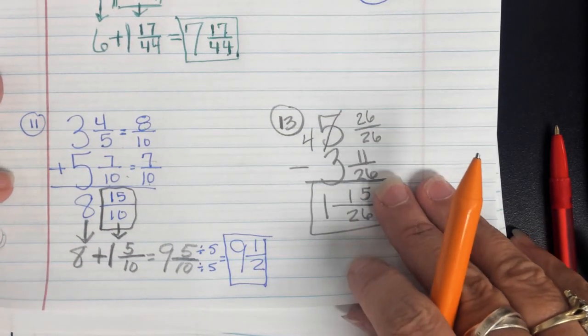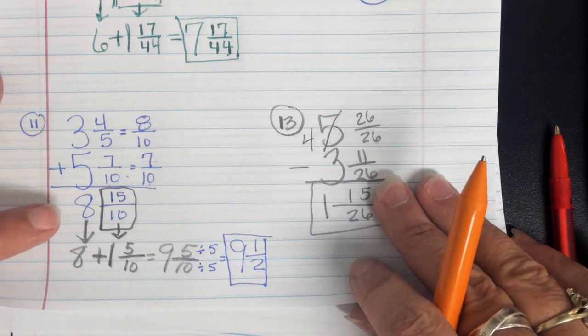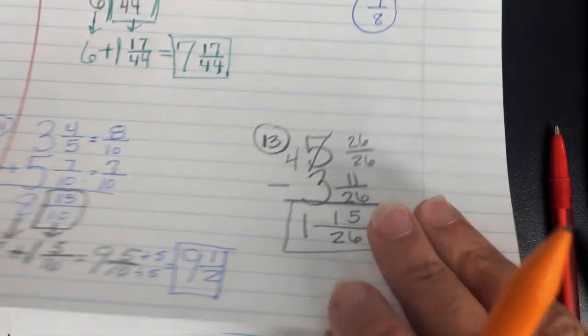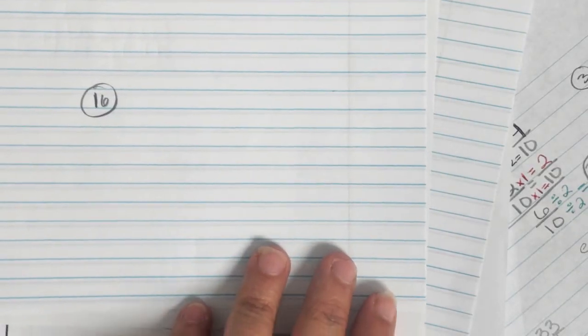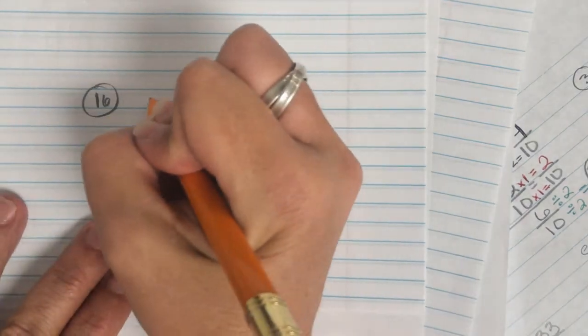Let's see, 5. I'll do one more. Okay, I'll do 16. Okay, let's see, 5 2/3.